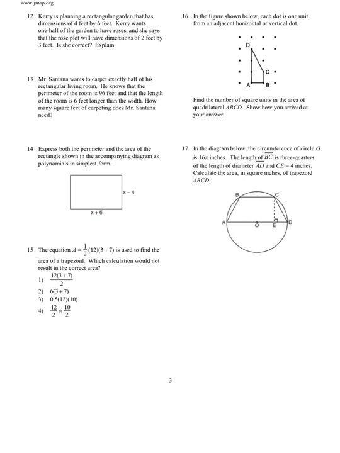So number 13, Mr. Santana wants to carpet exactly half of his rectangular living room. He knows that the perimeter of the room is 96 and the length of the room is 6 feet longer than the width. So you've done these types of problems in middle school.